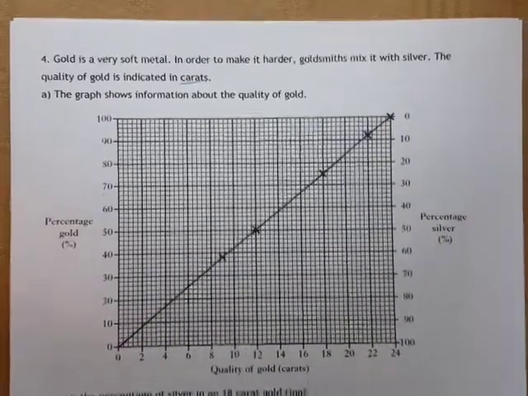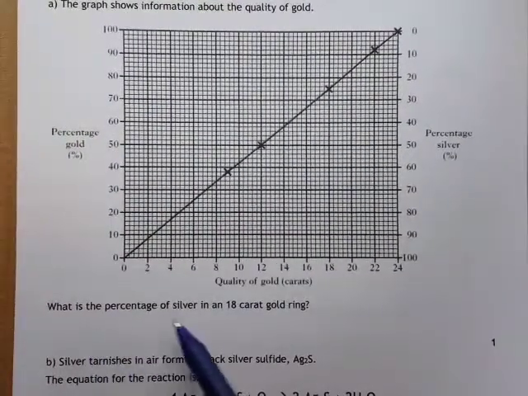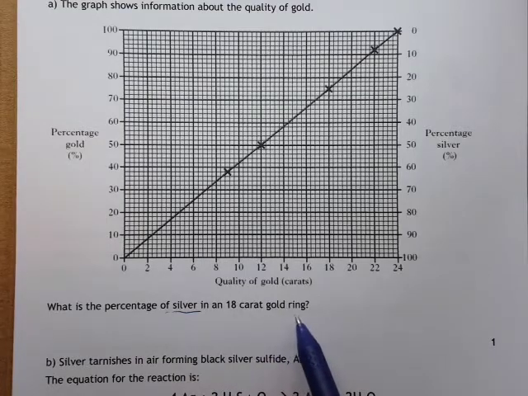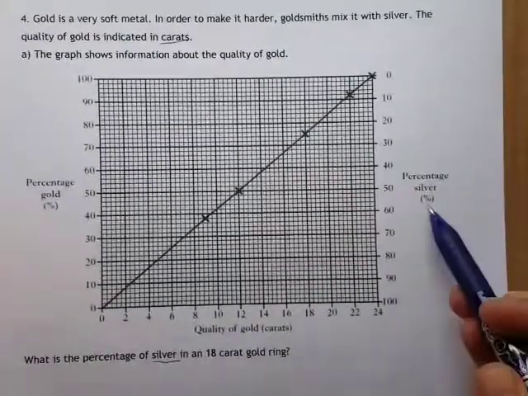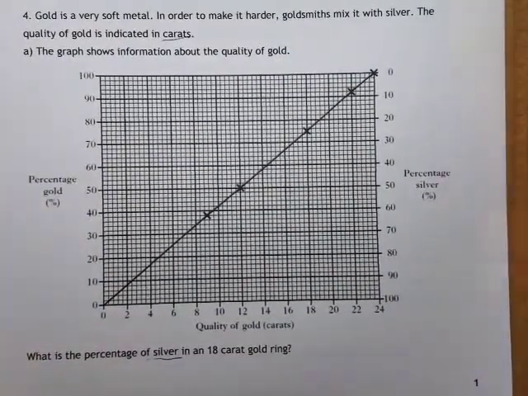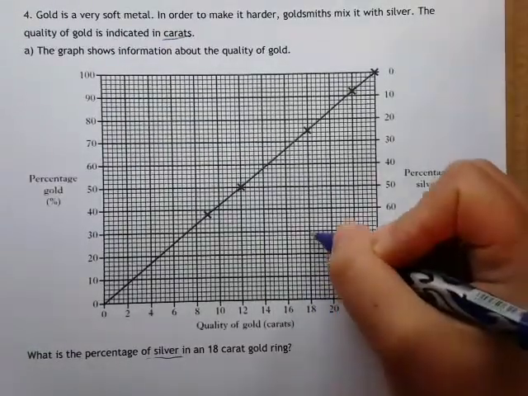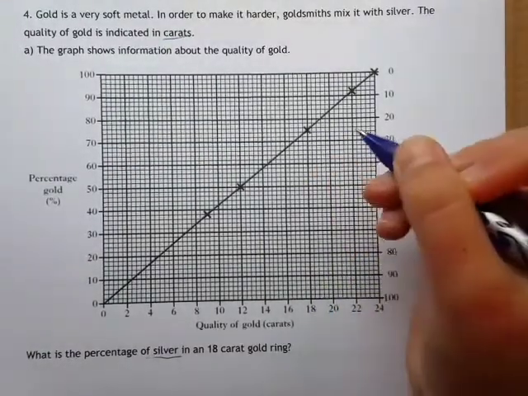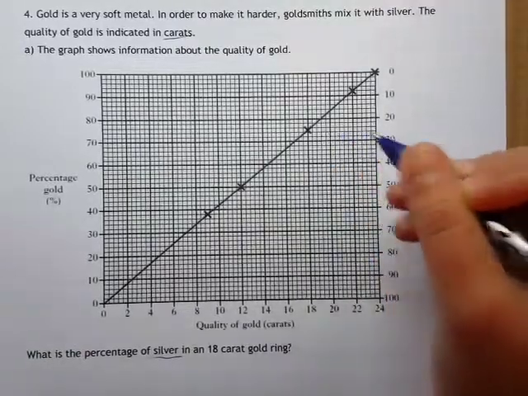And the question then says, what is the percentage of silver in an 18 carat gold ring? Now, if you spotted this axis, brilliant. You can go across and you can go, well, 18 carats, that's up to this cross here. And then you can work out the percentage of silver based on that.